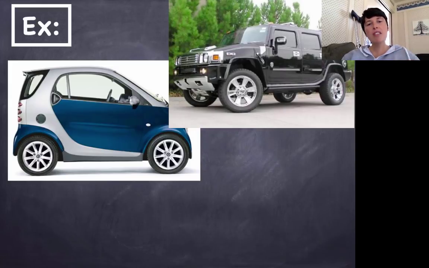But there's something interesting about these cars. When you fill up that little smart car with gas, it's going to last a really long time. You can drive everywhere. You fill up the Hummer with gas, it doesn't last very long. You got to fill it back up again. So we call that fuel efficiency. How well does the car use its fuel? The smart car has great fuel efficiency, great miles per gallon. The Hummer, not so much. You're going to be spending a lot of money on gas for that Hummer.